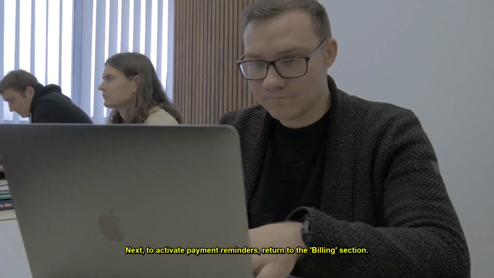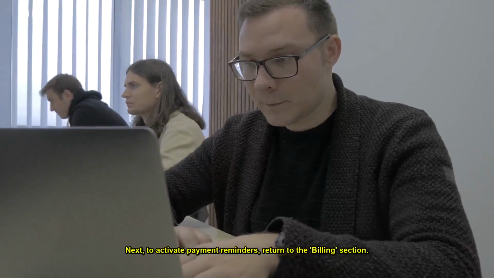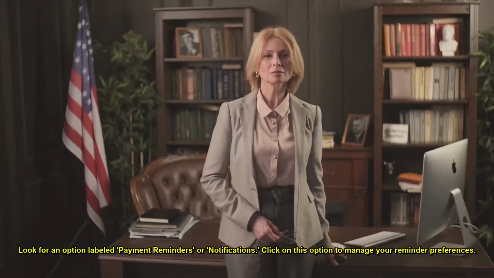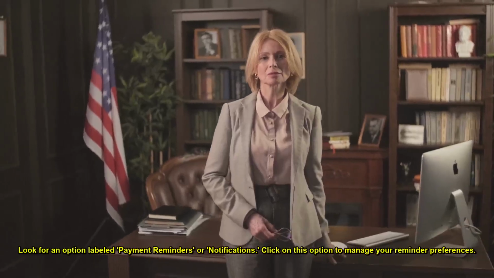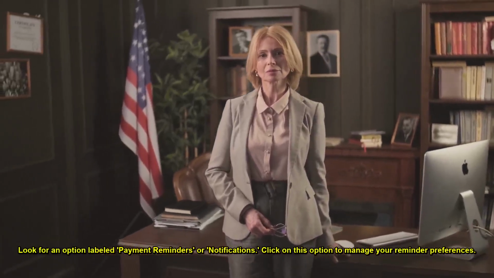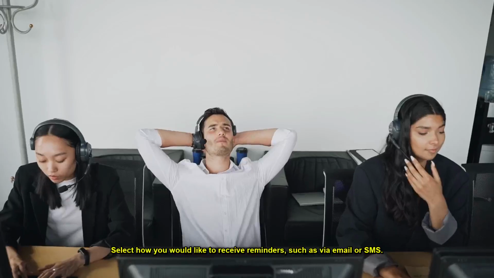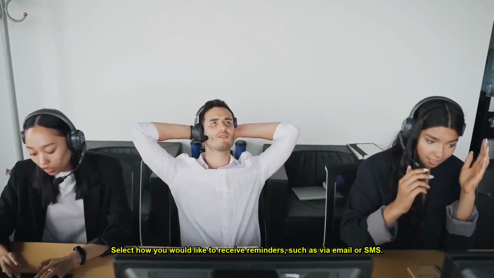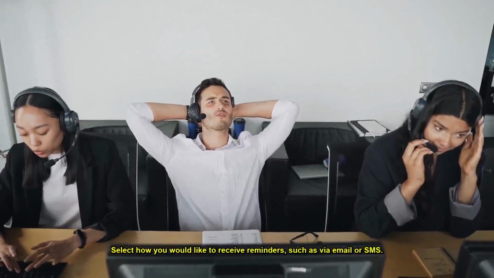Next, to activate payment reminders, return to the billing section. Look for an option labeled Payment Reminders or Notifications. Click on this option to manage your reminder preferences. Select how you would like to receive reminders, such as via email or SMS.